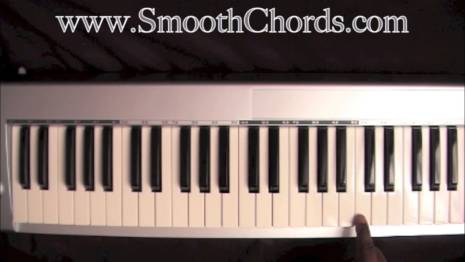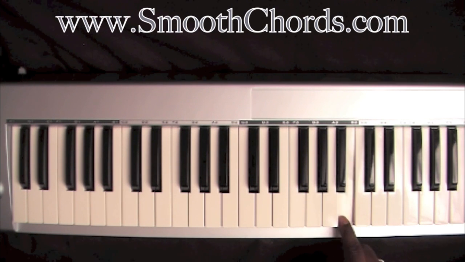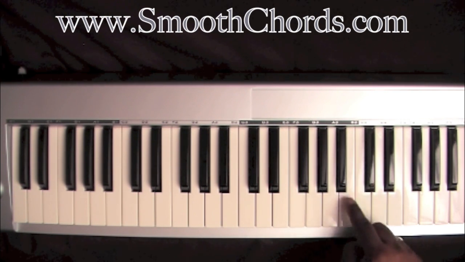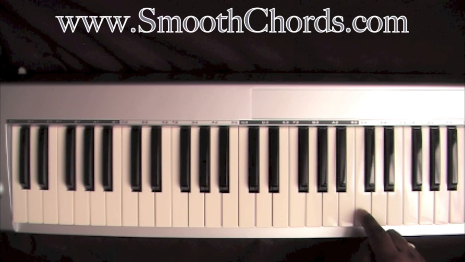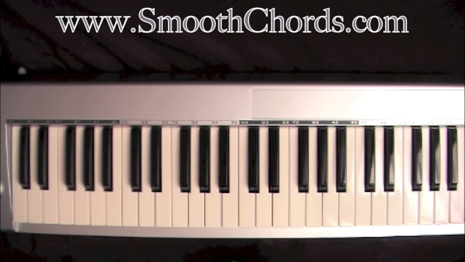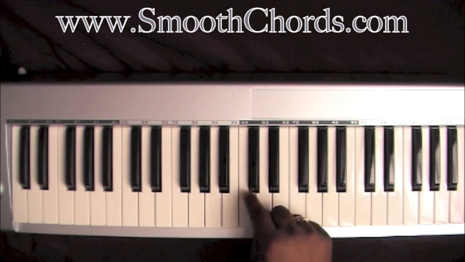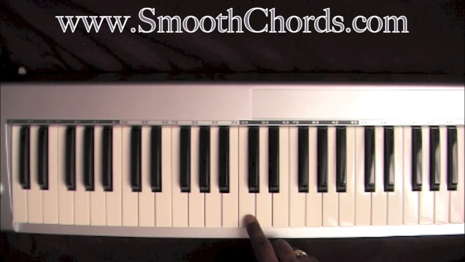B to C, there are no notes in between, so that is a half step. If I go from the B to the C sharp, that is a whole step, because you have this C in the middle. Again, a half step, there are no notes in between. Whole step, there are notes in between.